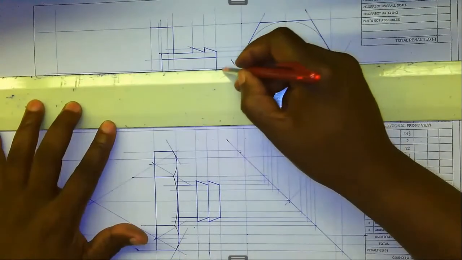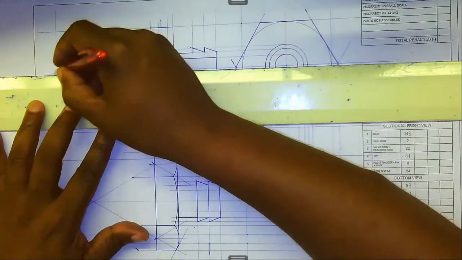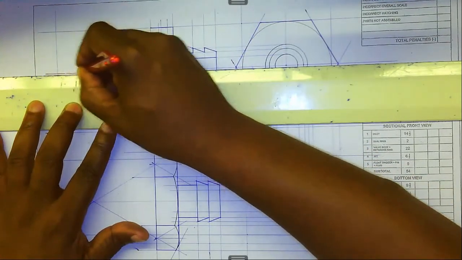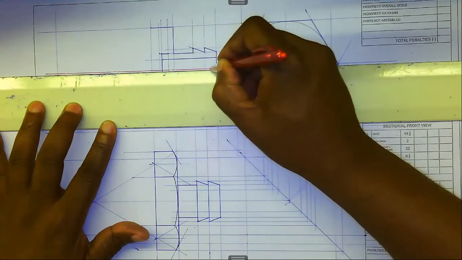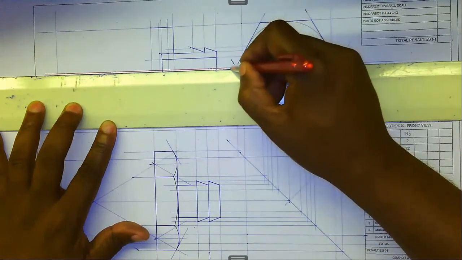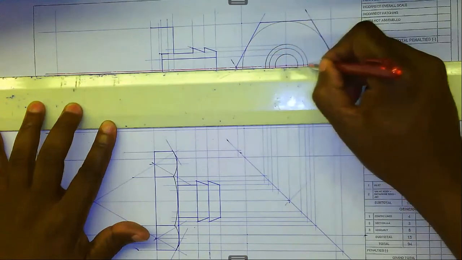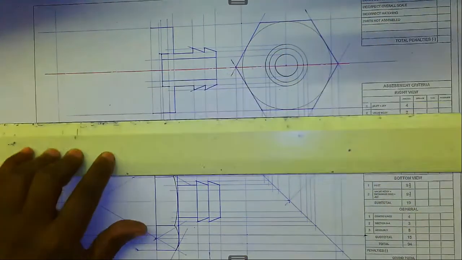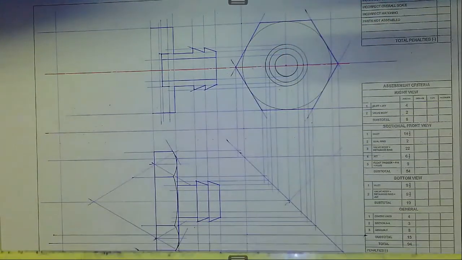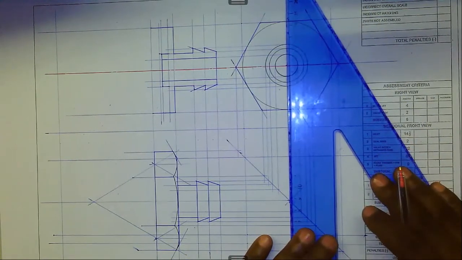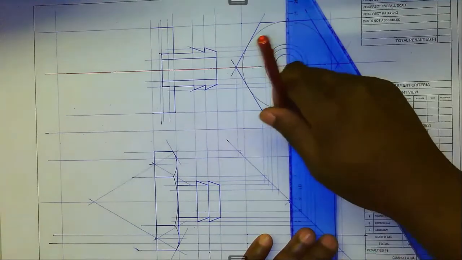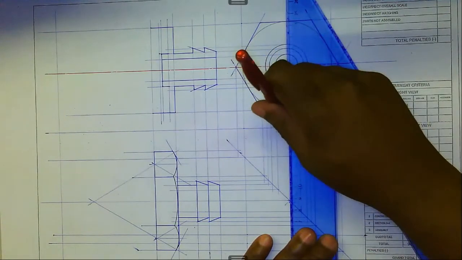Maybe let's show the center line. And also the center line here. We can also define the center line here, which would translate into a cutting plane. So center line.